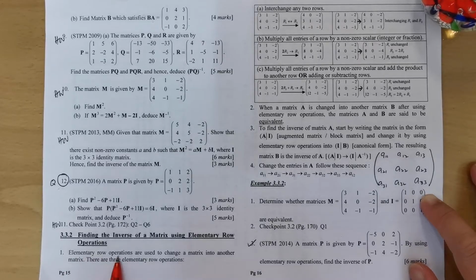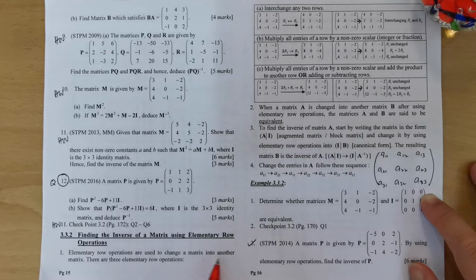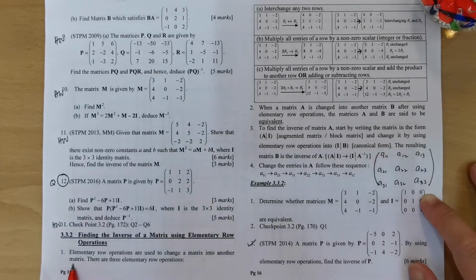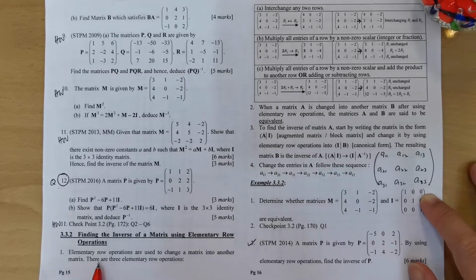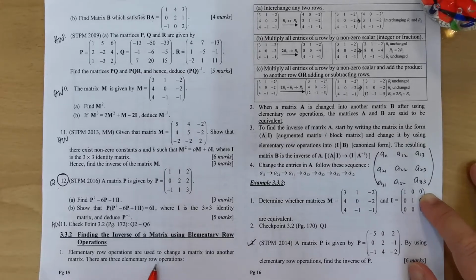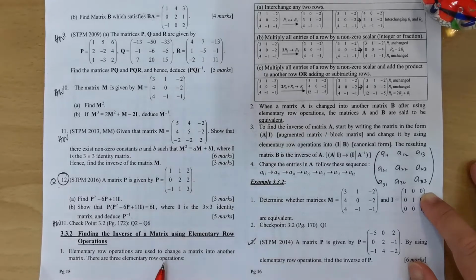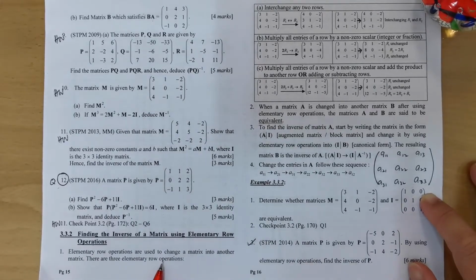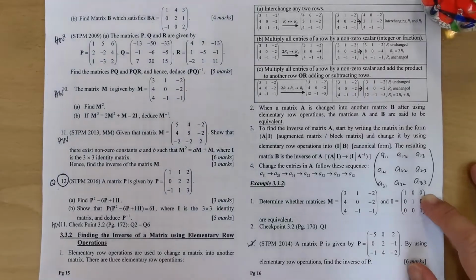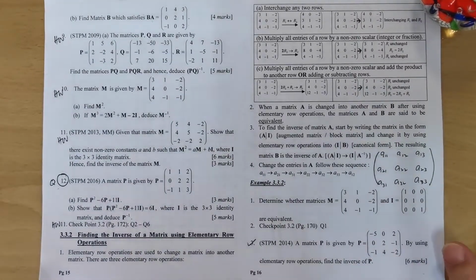Elementary row operations are used to change a matrix into another matrix. Altogether we only have three elementary row operations that can be done. It's actually quite simple.